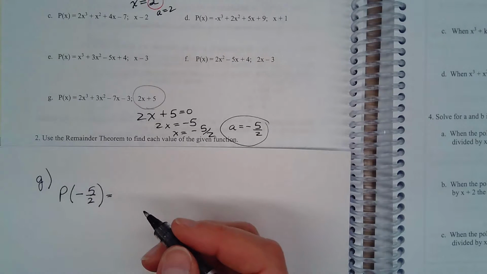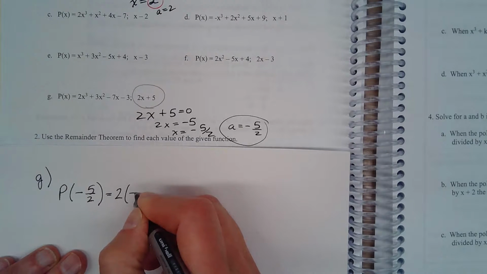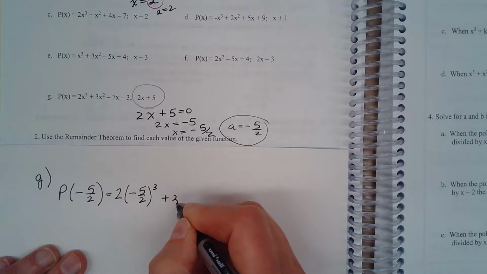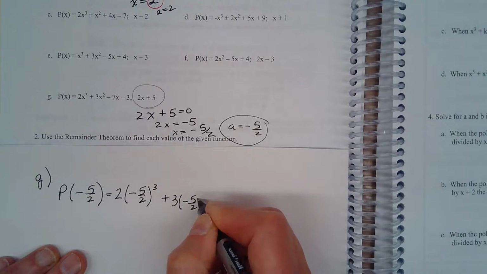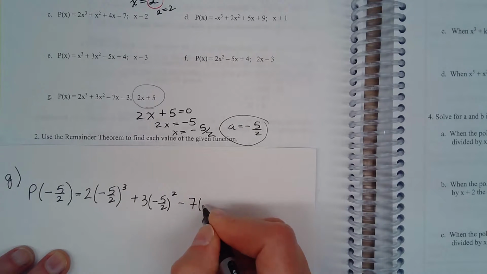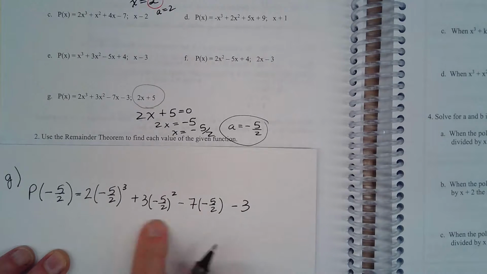I'm going to leave mine in fraction form. This could be tricky, right? Like I say, this is getting a little deep. It's definitely good practice with fraction work, for sure. Okay, did I get everything? I think I got everything.